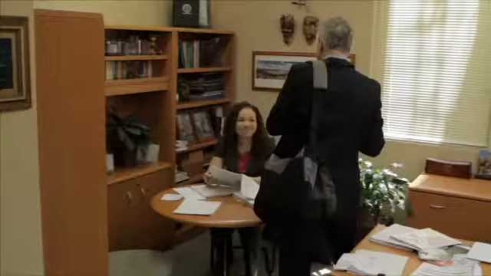This is an indication of a flow orientation to time and organization. Did you notice Iowa's desk? She seems pretty casual about organization too. Raoul doesn't seem to be overly concerned with rules or authority.